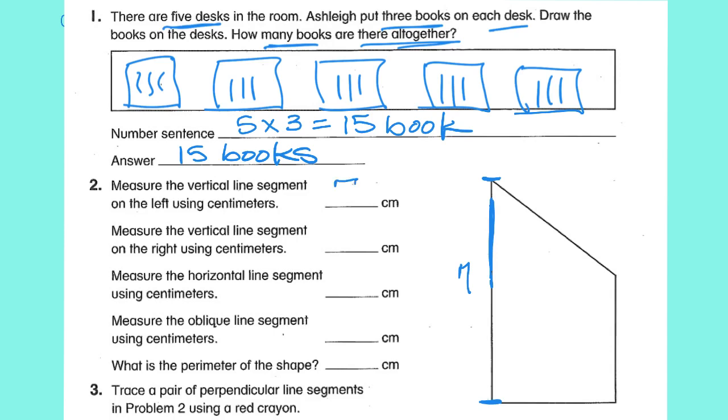So let's go ahead and write 7 centimeters over here. So measure the vertical line segment on the right using centimeters. We would measure from here to here. And we know it's going to be less than 7 because obviously it's a shorter line. So we measure that with our ruler. And we find that we have 4 centimeters.